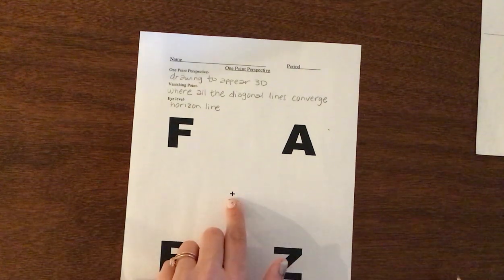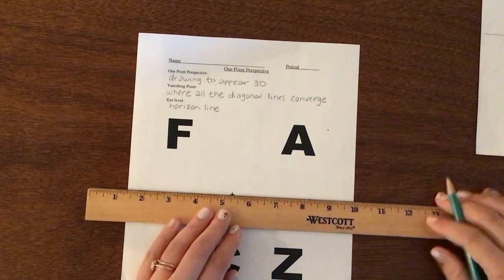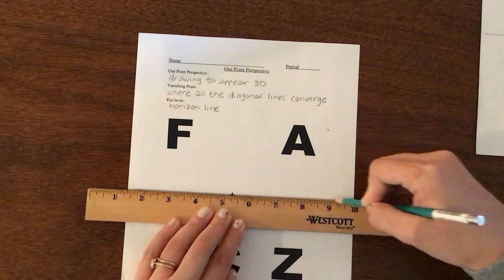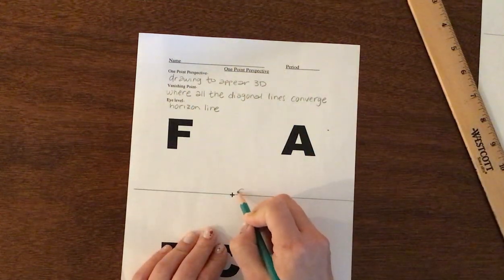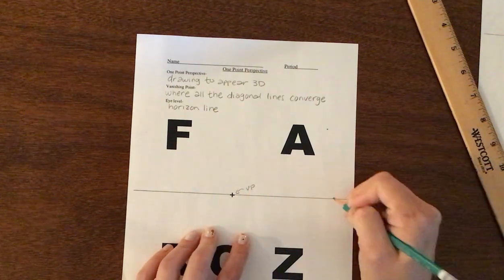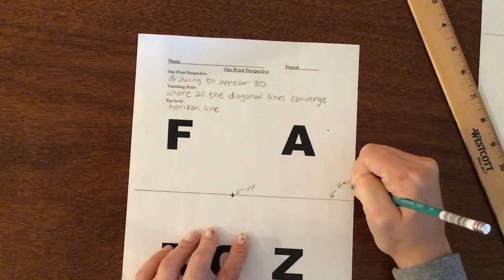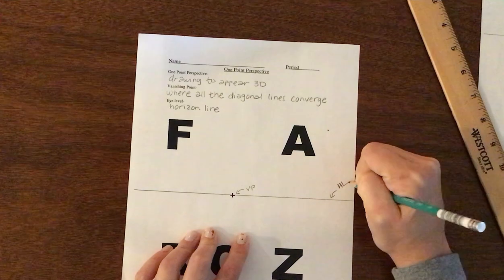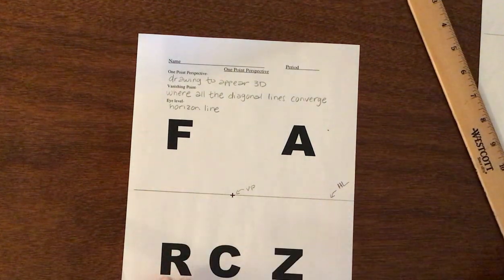So here's our vanishing point. I'm going to draw that horizon line through that cross. And we can just draw an arrow and say VP for vanishing point. And let's draw a little arrow and we can label that HL for horizon line. Okay, and we're going to start with this F.